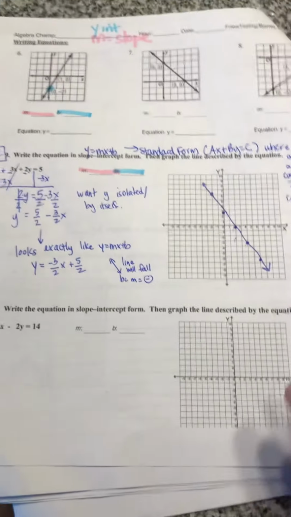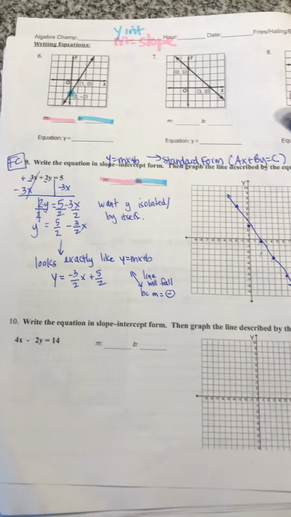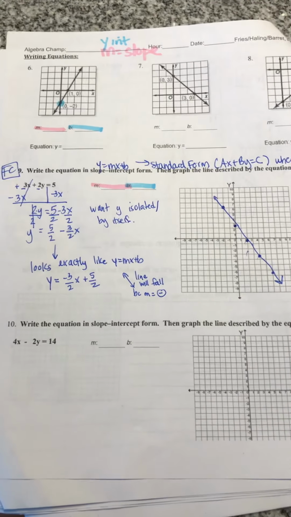Now, as you might have guessed, you will work through number 10. Good luck.